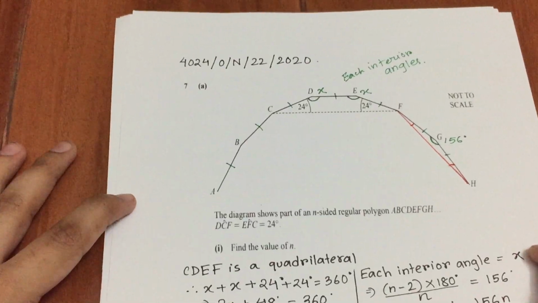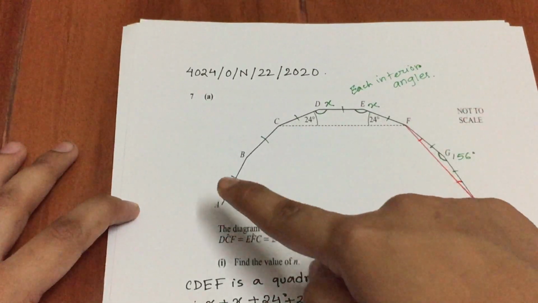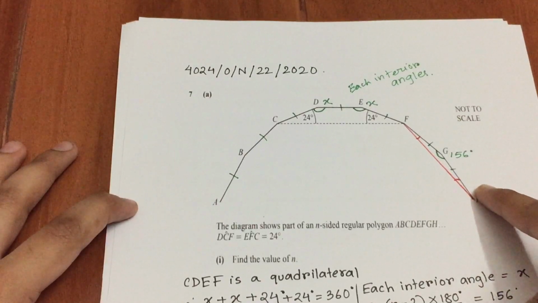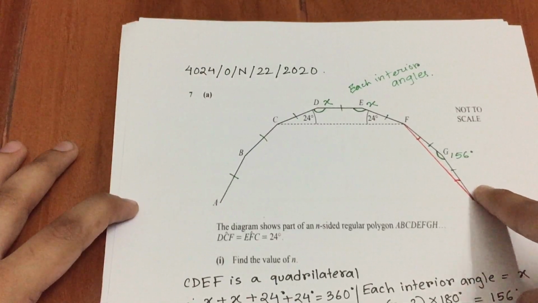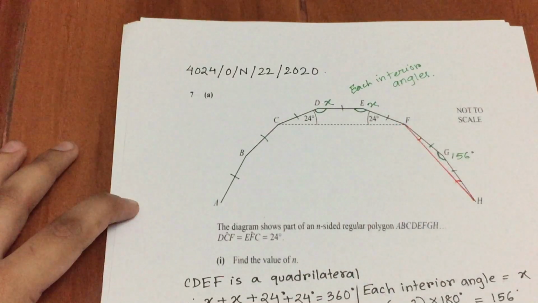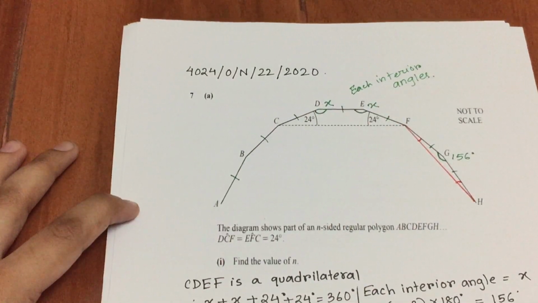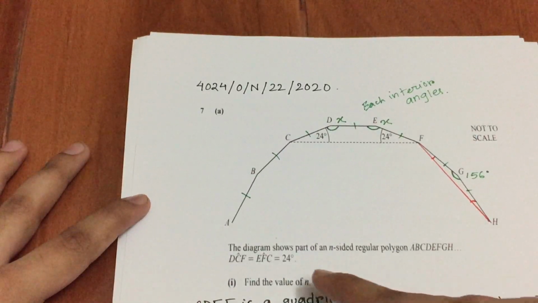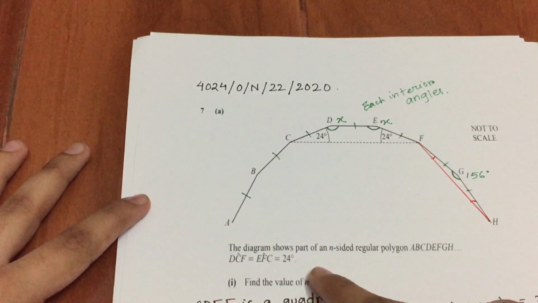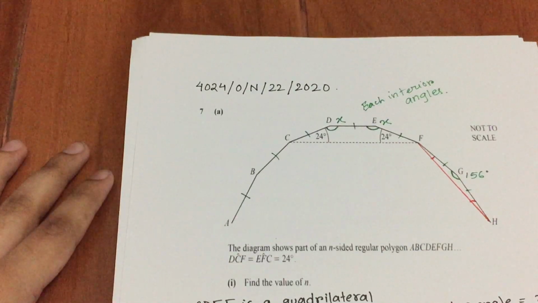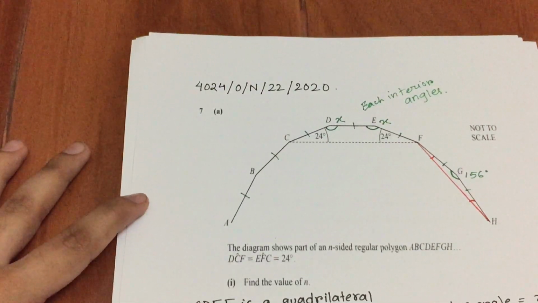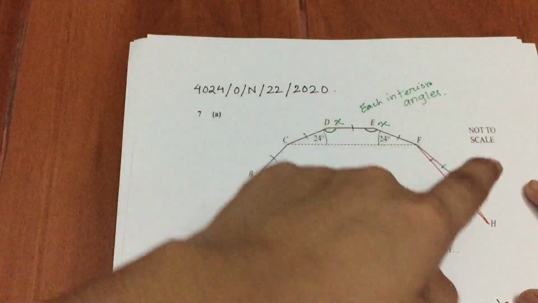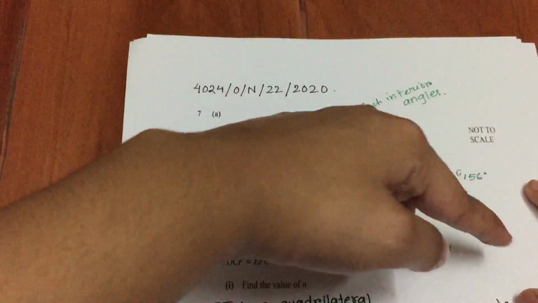As you can see here, there is a polygon shape, but we don't actually know what type of polygon it is because the exact number of sides is not mentioned. In the first part, it says the diagram shows part of an n-sided regular polygon A, B, C, D, E, F, G, H. So this is a regular polygon.